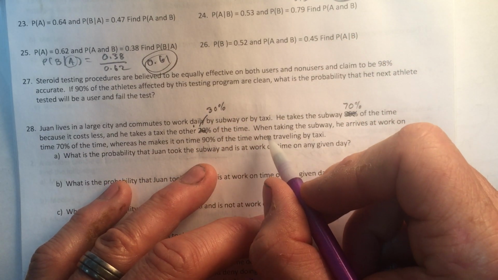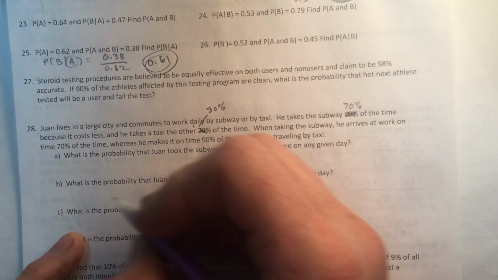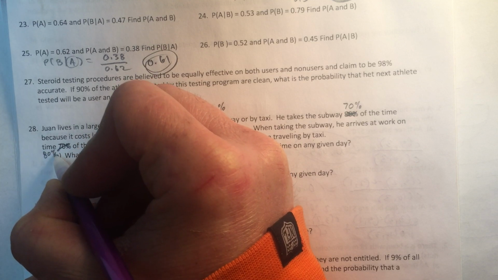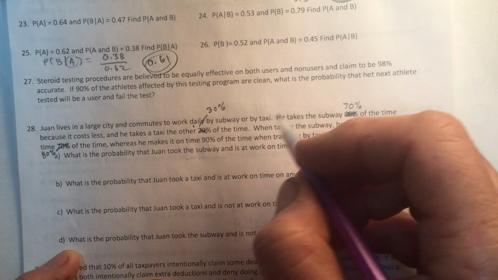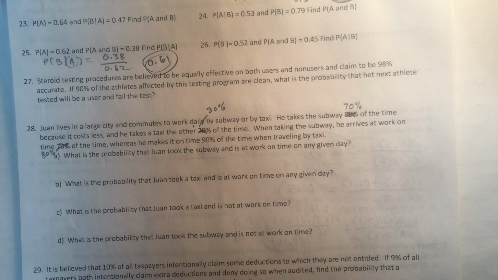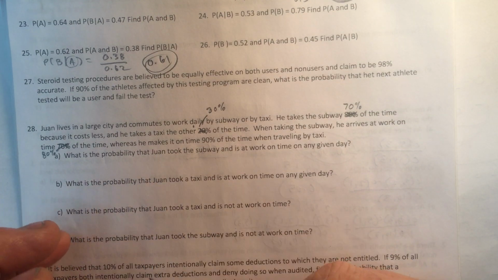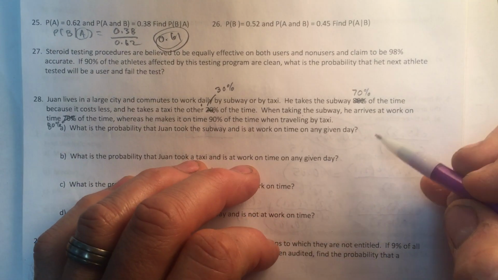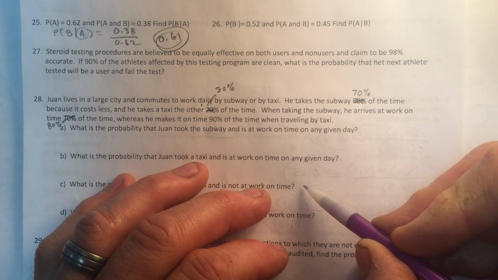Okay. When taking the subway, he arrives at work on time 70% of the time. All right, we'll change this to 80% of the time. Whereas he makes it on time 90% of the time when he's traveling by taxi. We'll leave that one. All right. So now it's asking for these probabilities. Okay, so here's what you have, and we'll try drawing this out in this space.